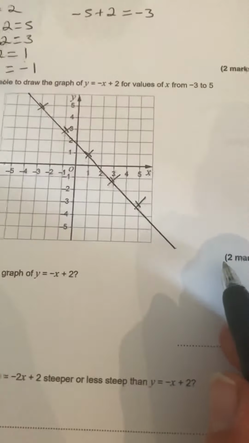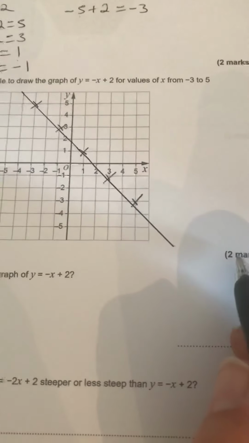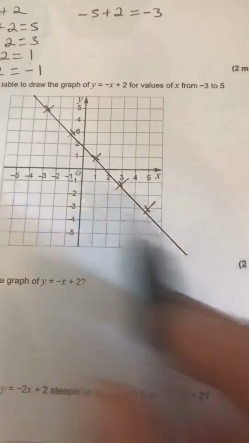This was worth 2 marks. If you didn't draw a line, you'd lost a mark. If you just drew a line of crosses, you only get 1. The line is where the second point comes from.